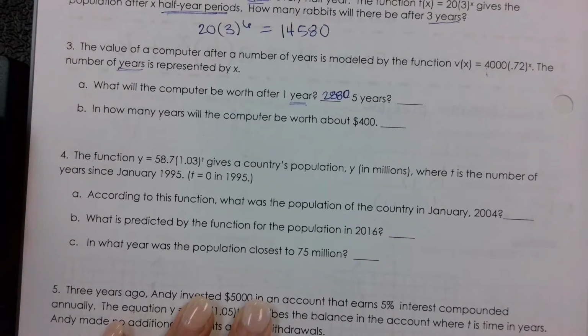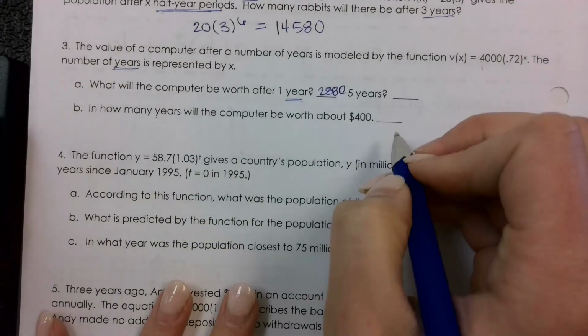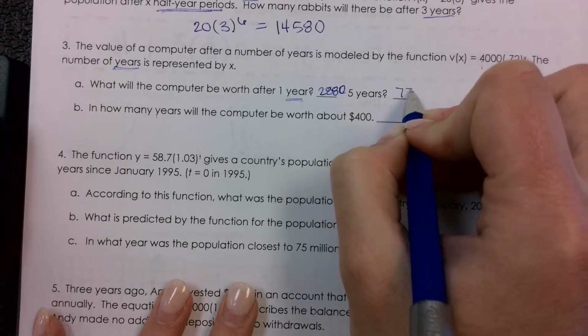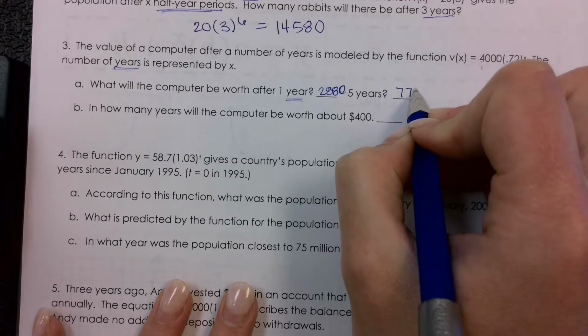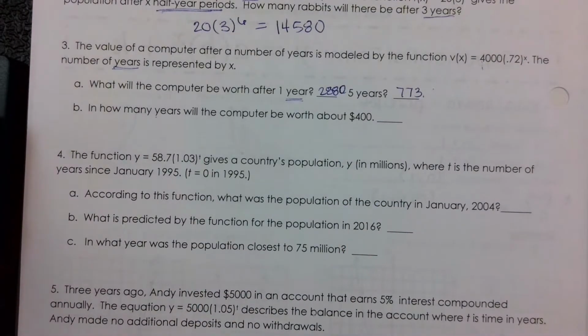So then how about after 5 years? How are you going to figure that out? Plug in a 5 for your exponent. So type that in your calculator. These are too easy for you to not get, right? I got 7.73. I got 7.7E7. Okay, let's take a look at this because clearly we're having some struggles.